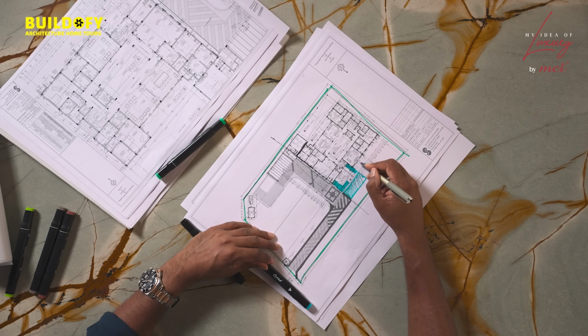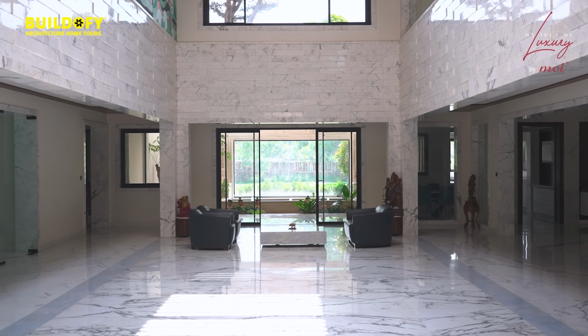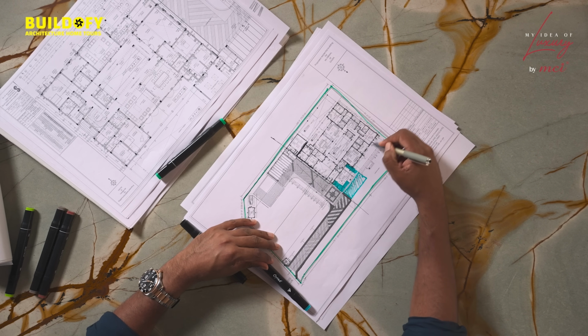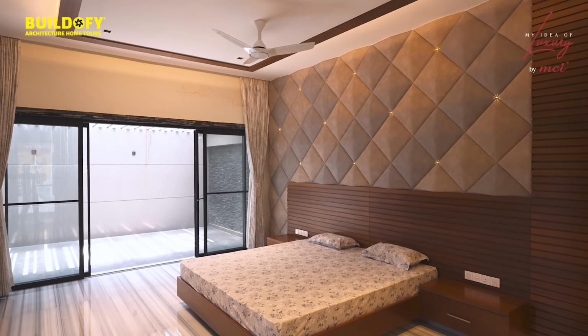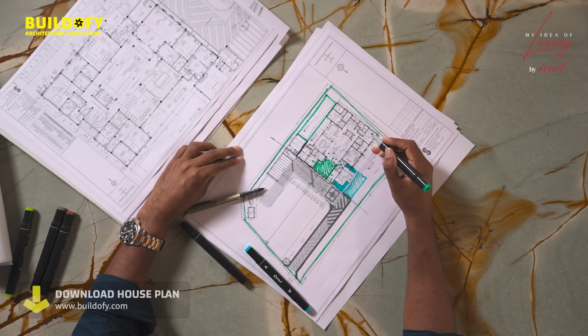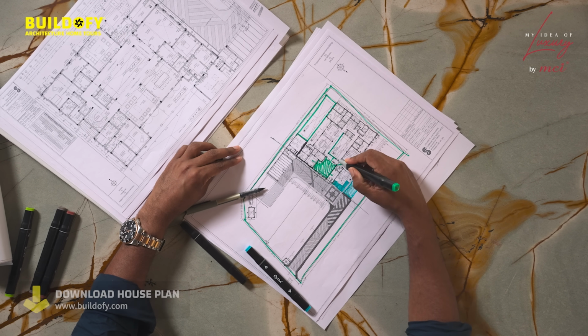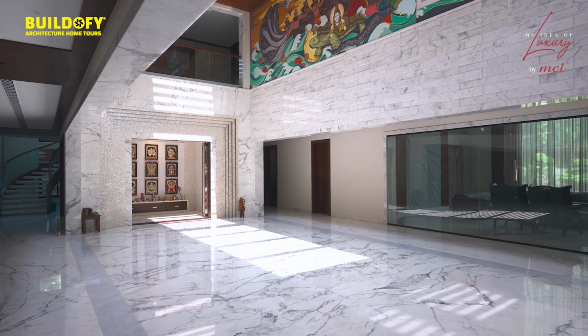Spatial organization wise, we had all the public areas right in the front. And we sort of pushed the private areas and the bedrooms to one corner. The house also sort of organizes itself around the main courtyard, which is fronted by the puja room.